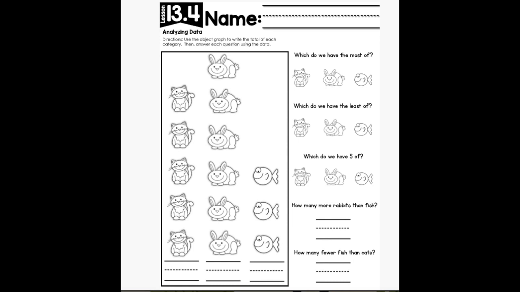13.4, this is your Thursday math. You have a graph and you need to count the objects and write the number. So for example, on the cats here, you're going to count them. 1, 2, 3, 4, 5, and then you write that number at the bottom. Then you count the bunnies, and you write that number at the bottom. Then you count the fish, and you write that number at the bottom.